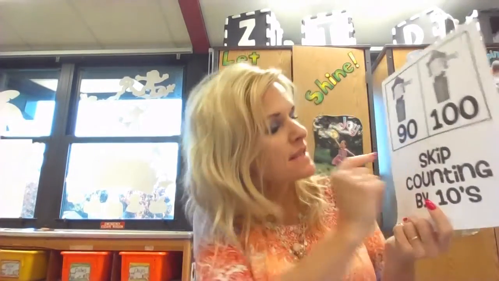Now, for the page that just has 2 numbers on it, you're going to do the same thing, but it's a smaller rectangle that you're cutting out. Now, you could save where it says skip counting by tens, and then when we're done using these, you can kind of fold it like a folder. I'll show you what I mean. It says skip counting by tens. You could fold that in half, just like this, and you could put your cards right inside here.